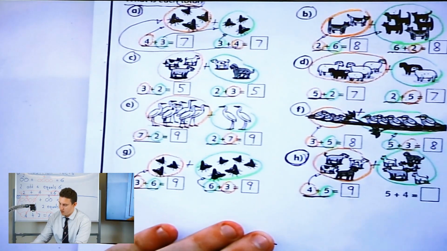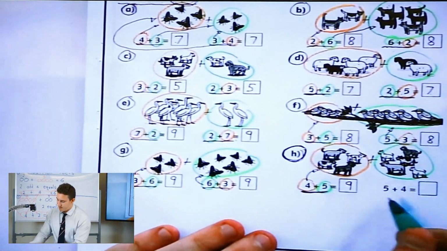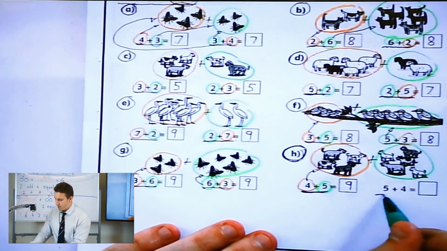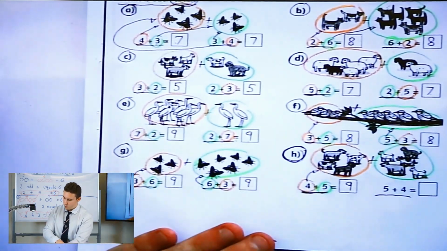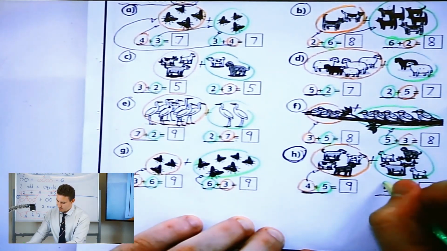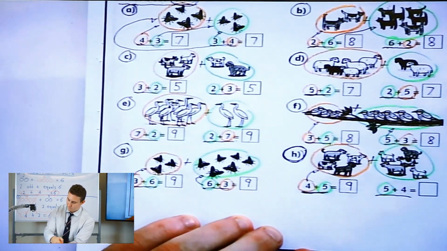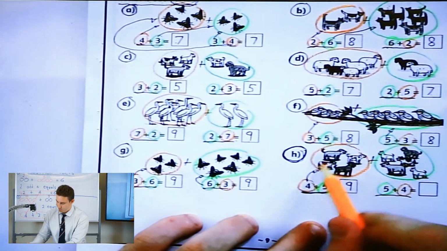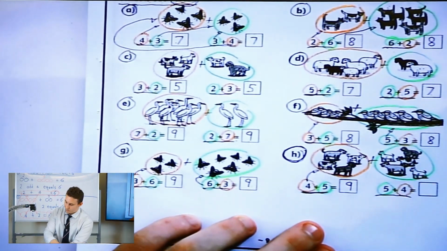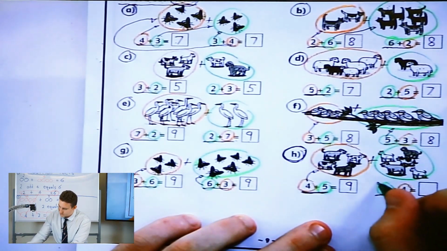Good work, everyone. And our last sum, we made it. 5 plus 4 equals. We know that 5 is in green and 4 is in orange. 1, 2, 3, 4 is in the orange. Now we're going to start with the 5 first.